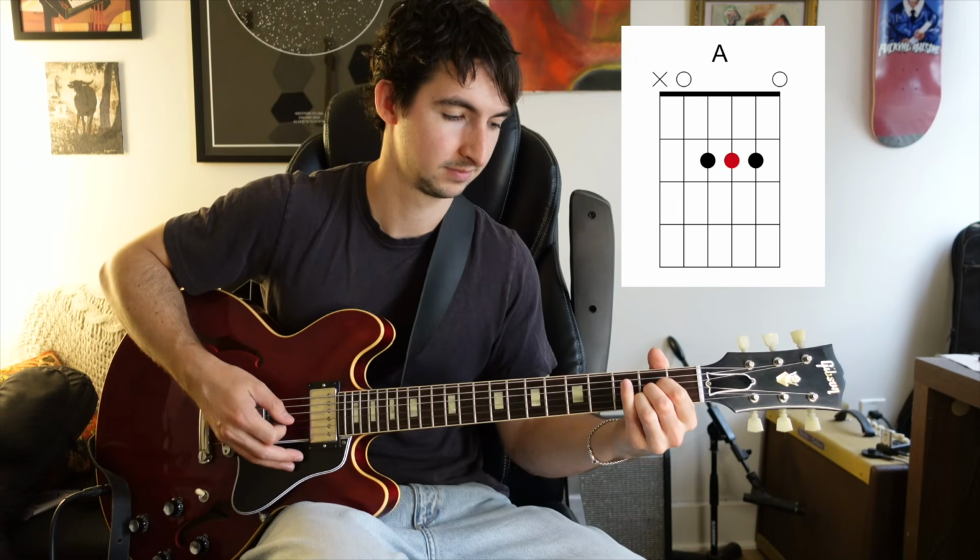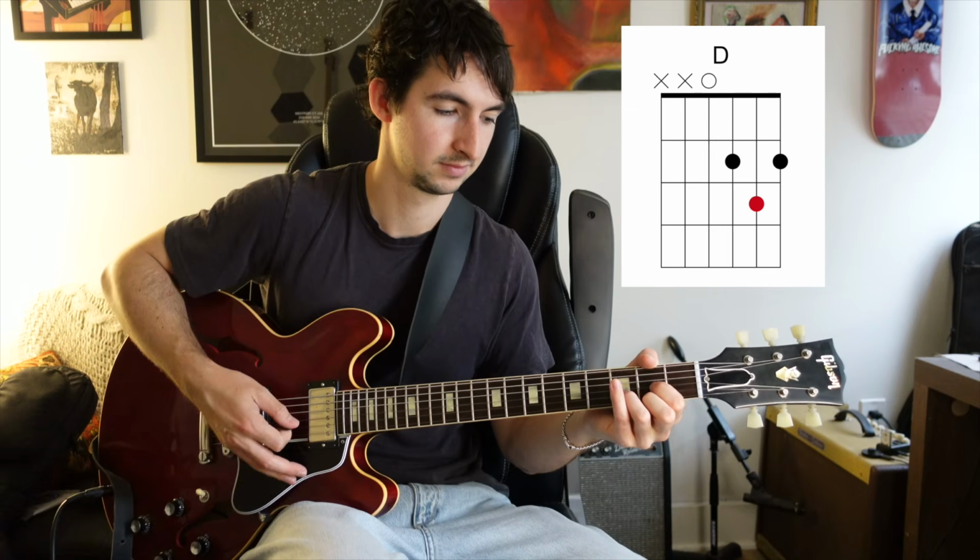So CAGED, C-A-G-E-D, represents those open chord shapes that most guitar players learn when they start playing. Like open C, open A, open G, open E, open D. And the whole concept is that we're going to apply those familiar shapes to one chord or one key, which will inherently show us all these pockets of the neck where we can play that chord. So I'm going to do this in the key of F.